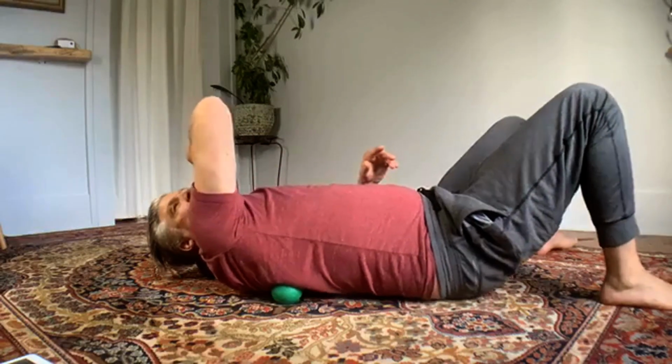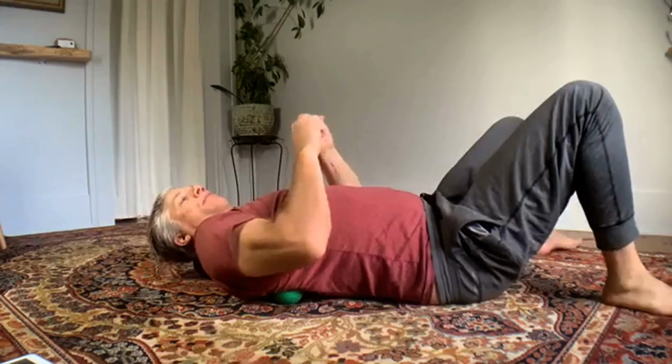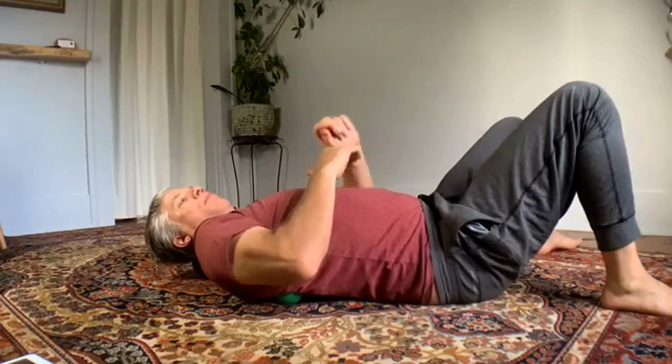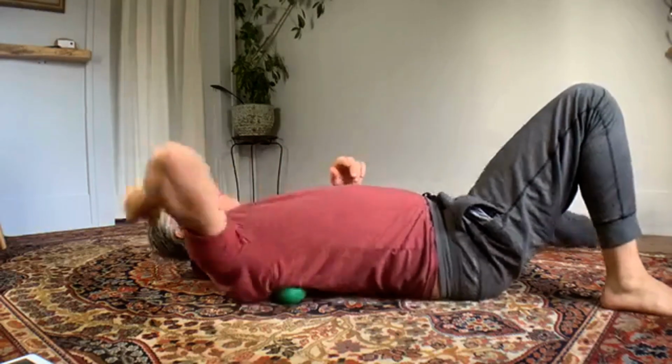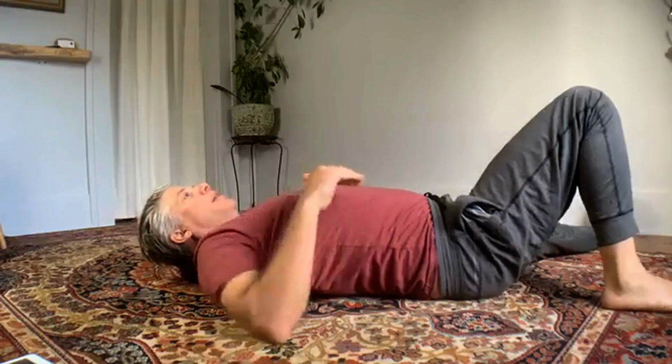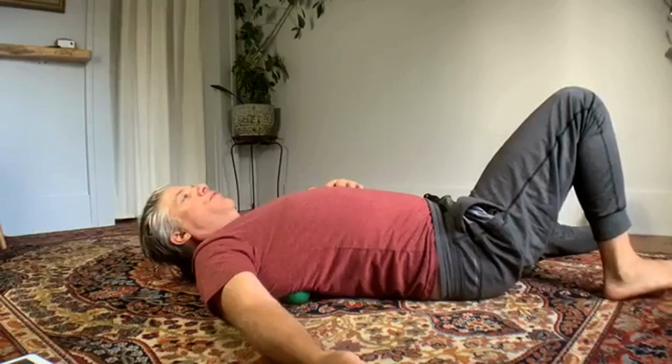Going down now. Lat came off that shoulder blade. How do I know? Because I feel it move. I just felt it pop off that shoulder blade. It just popped right off. I love it when that happens. Rest of the body just letting go now just because that opened up off that shoulder blade.